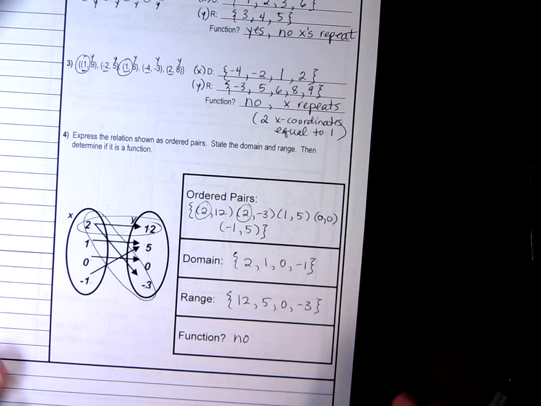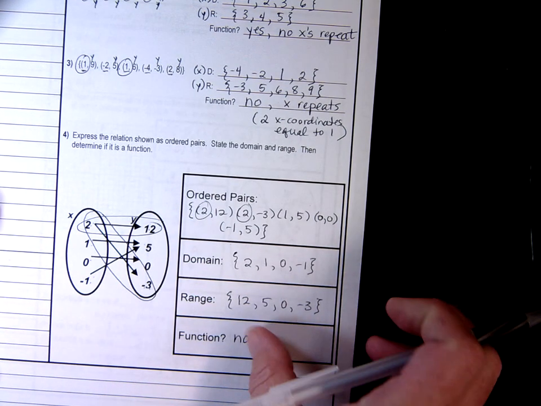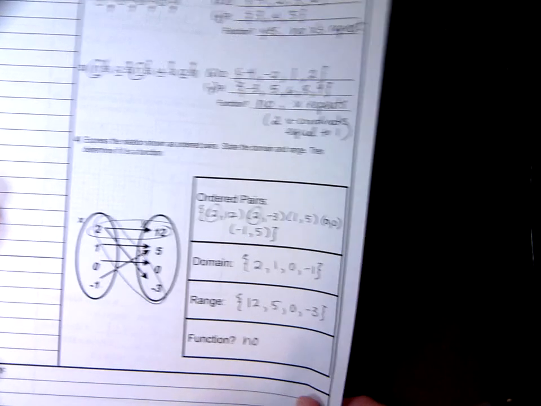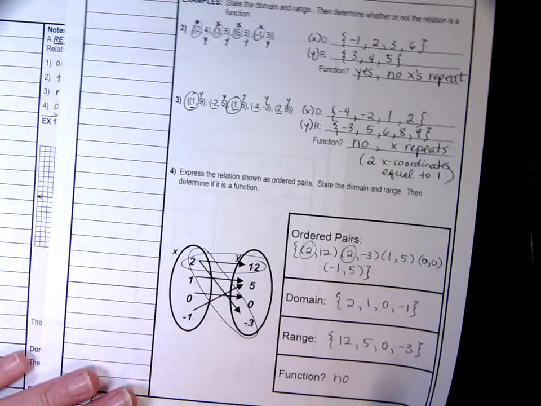So make sure that you go back and you highlight, you underline, you study your notes, come up with your questions and your summary.